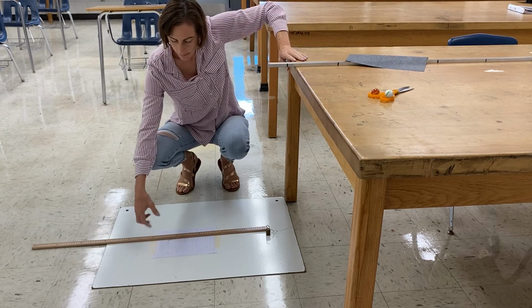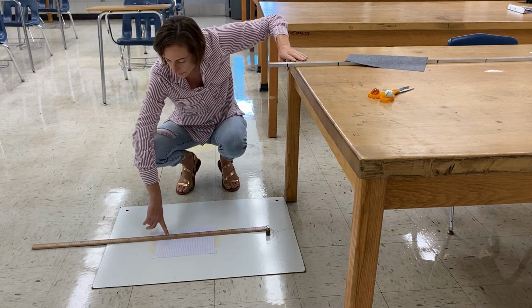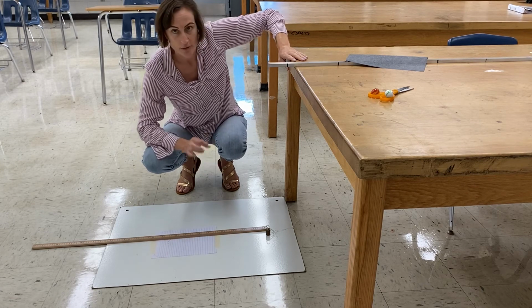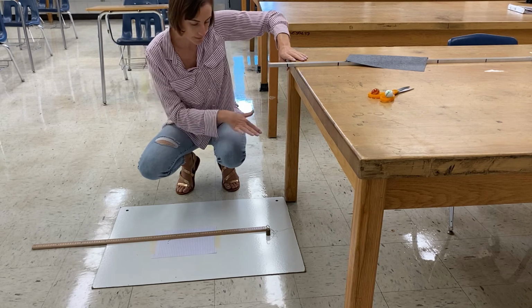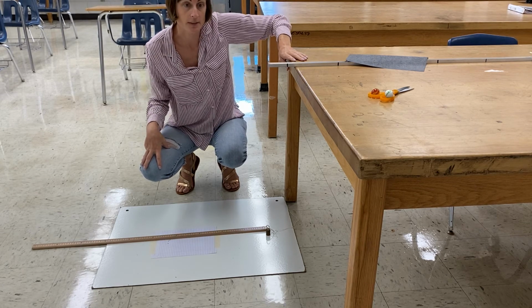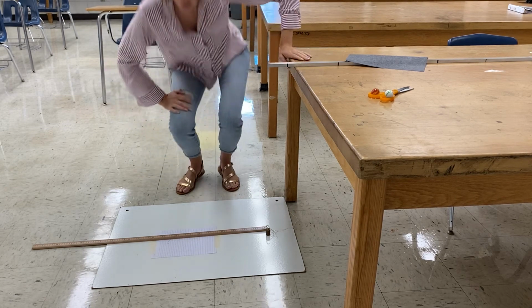So our dots are pretty much in the same spot. I would read this as like 43 centimeters or 0.43 meters. But I'm gonna take a picture of this setup so that you can see what I'm seeing too. All right, that's it for the data collection for this lab.